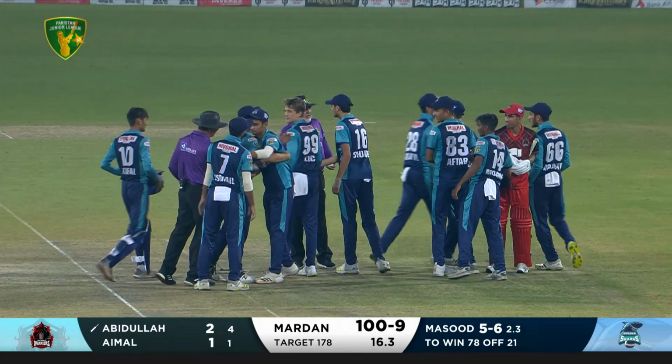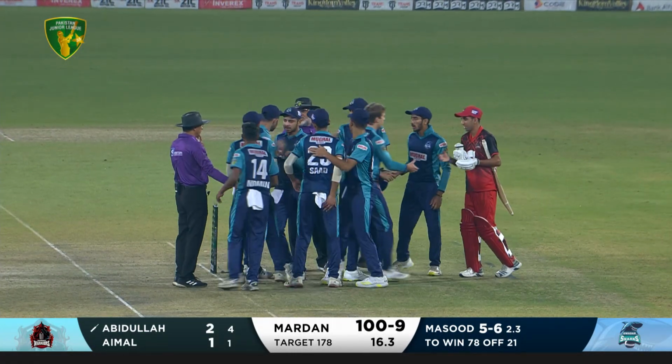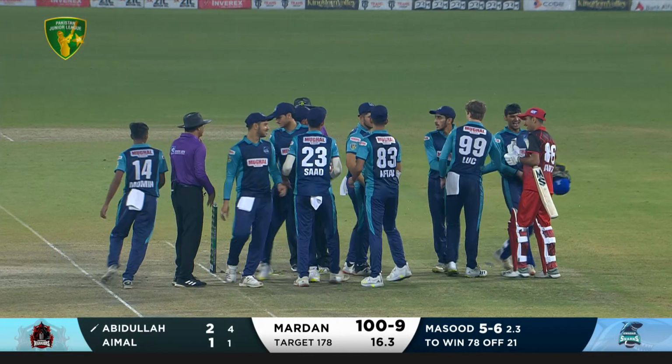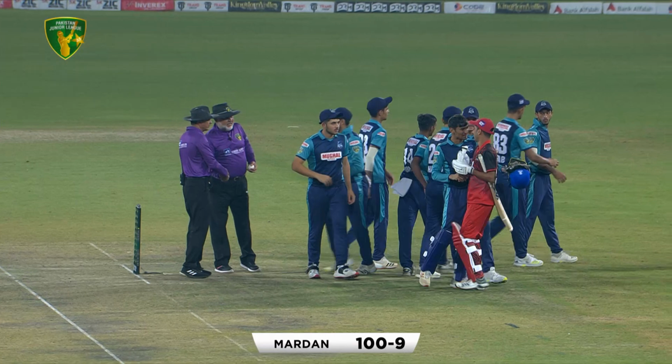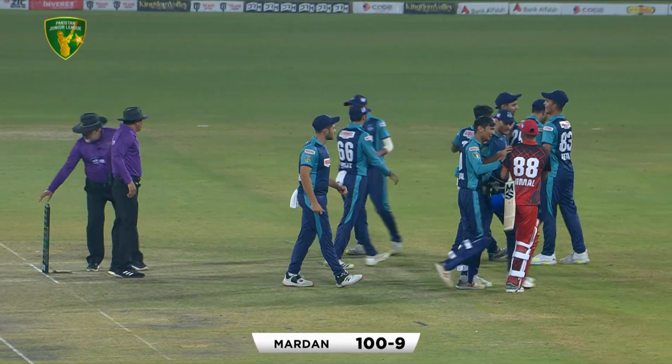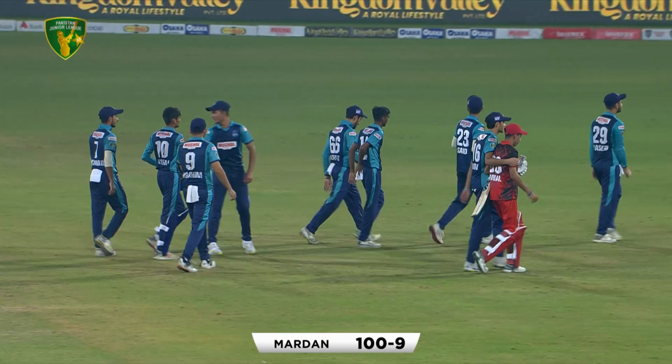And it looks like that is the game. 9 down, it's all done. What a really good performance by the Sharks. What a performance it is from the boys in blue. They will be so happy with this, giving them nice momentum going into the really, really sharp side of this tournament.